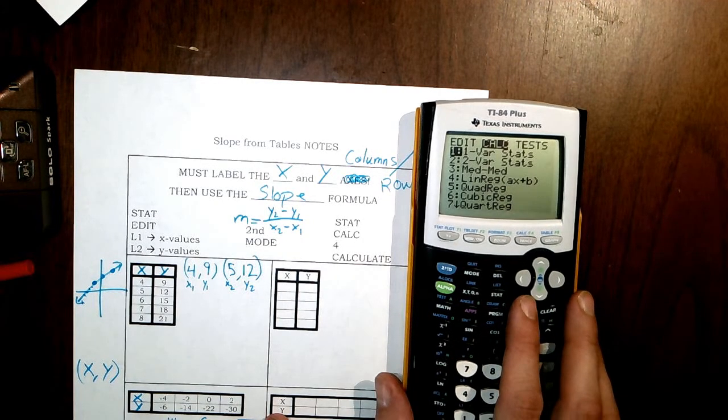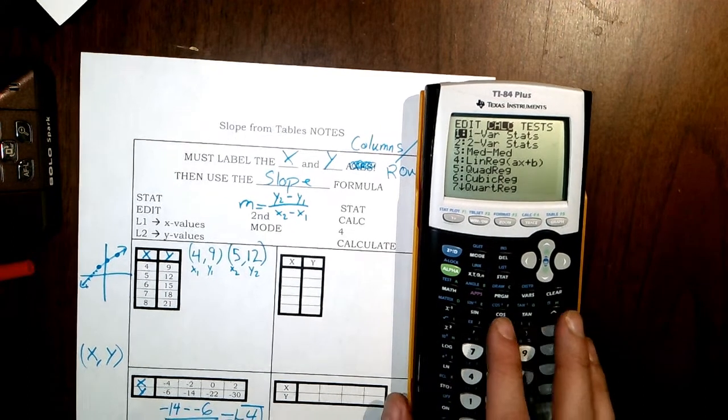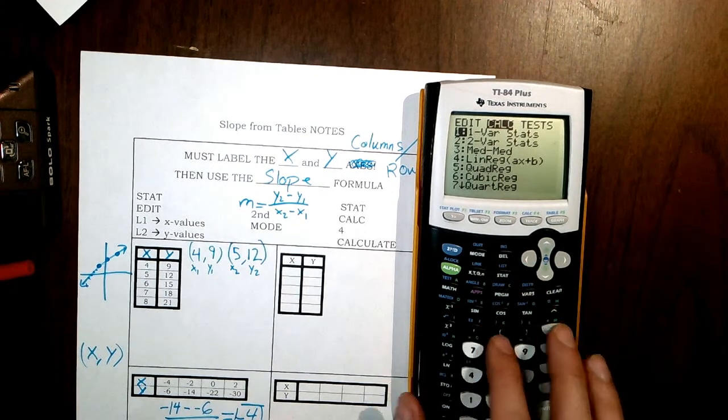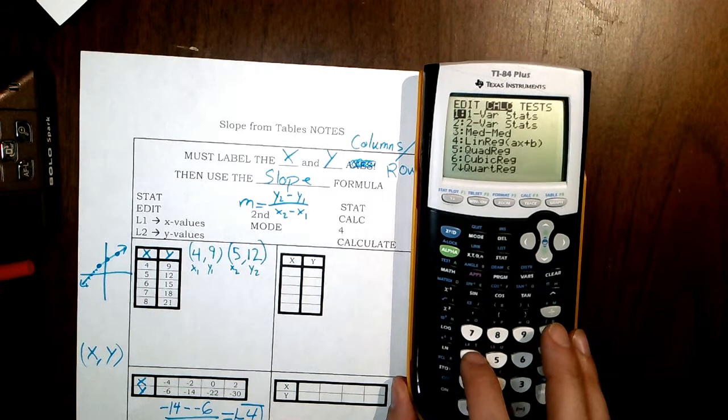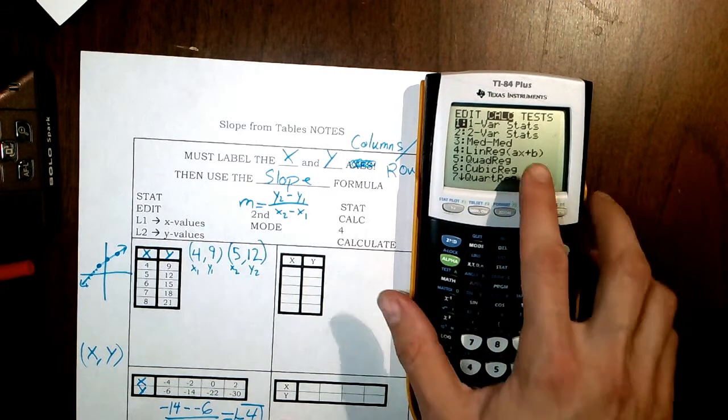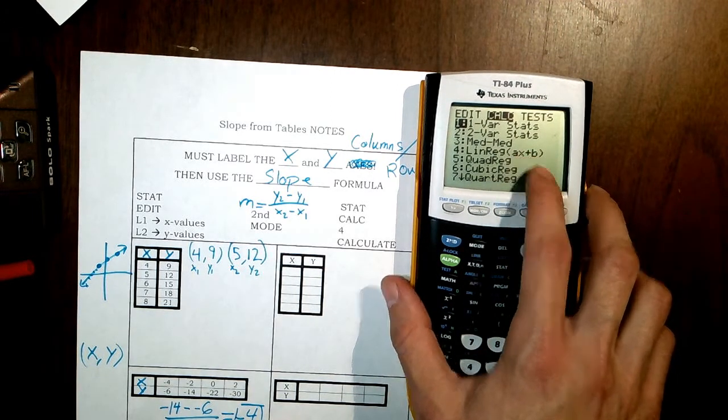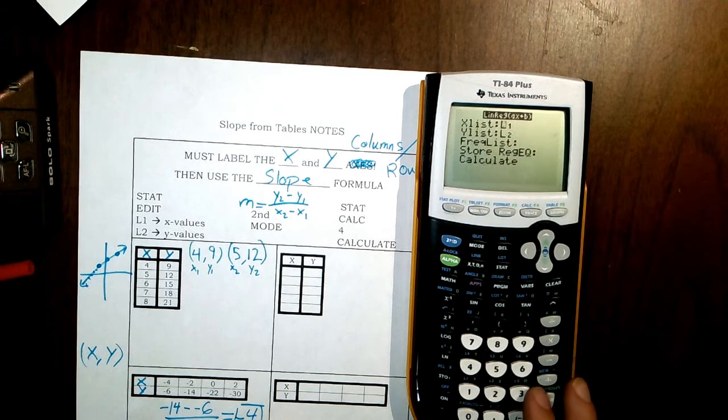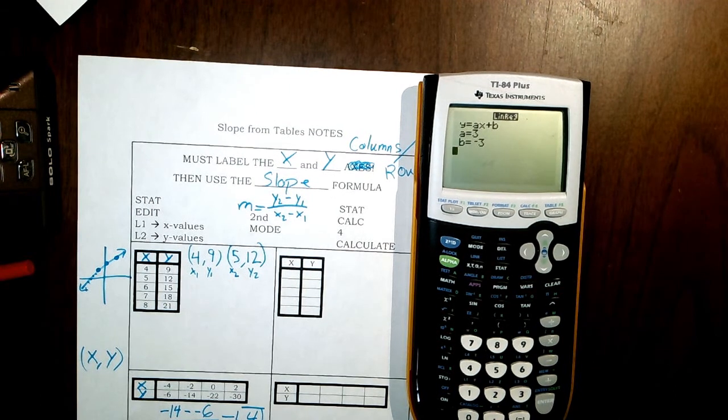And I know we haven't really talked about linear regression and all that stuff, but you're going to hit number 4. Okay, linear regression. It looks like ax plus b. And then hit enter, enter, enter, enter, calculate. You should get this screen. Anyone not get that screen?